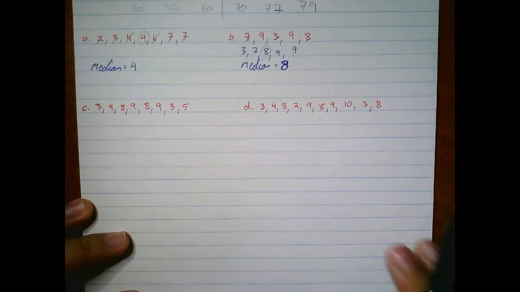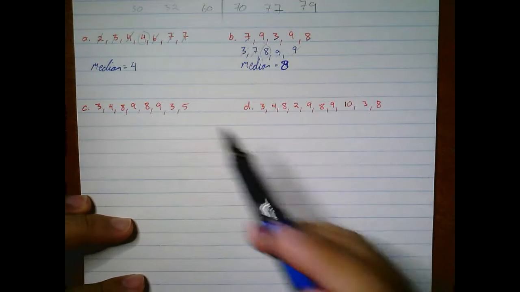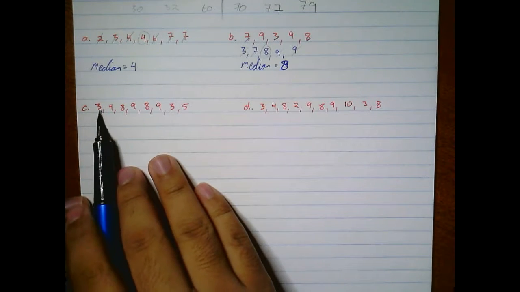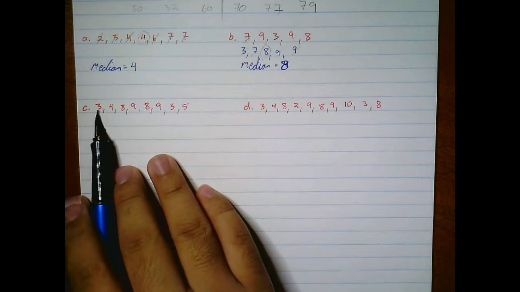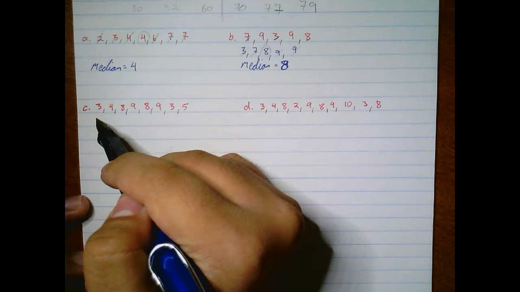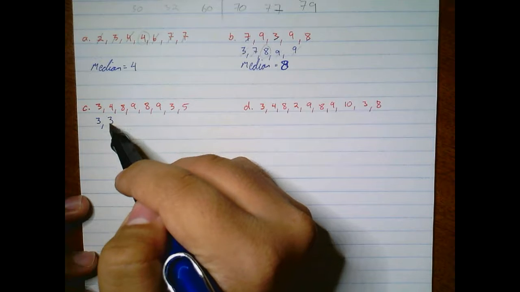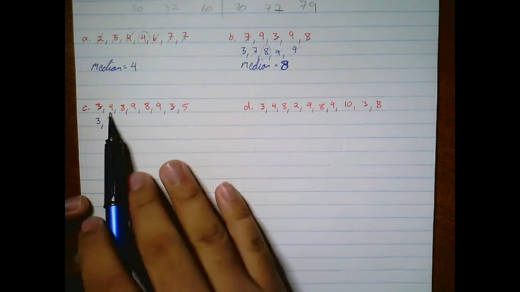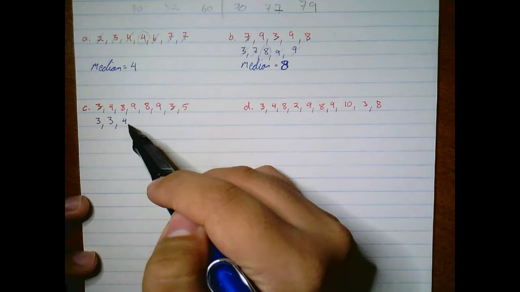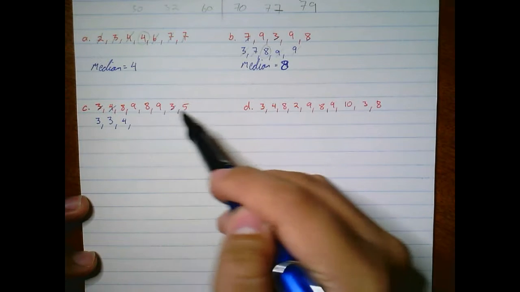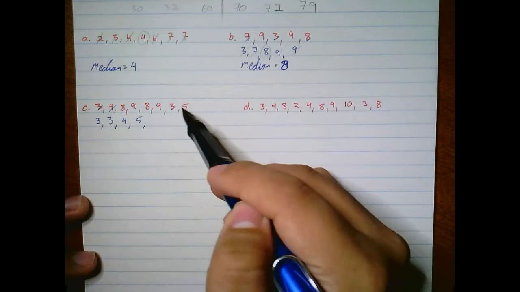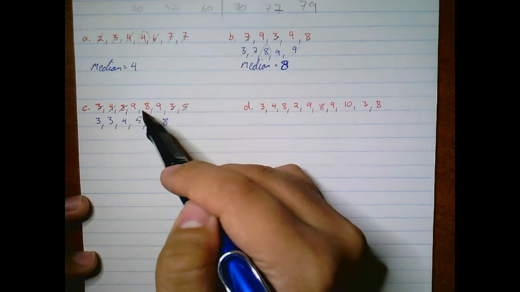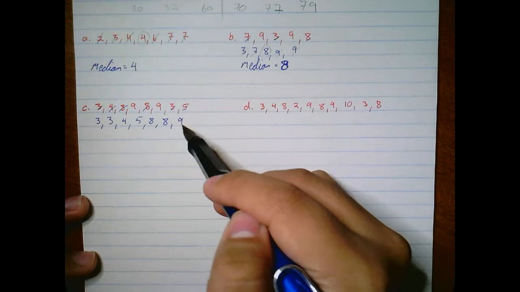Alright. Okay, so once again, first step is to put this into ascending order. Smallest numbers first, 3 and 3. So we have 2 3s, 1, 2. Cross those off. Next number is 4. Next number is 5. 2 8s, 8, 8. And 2 9s, 9, 9.